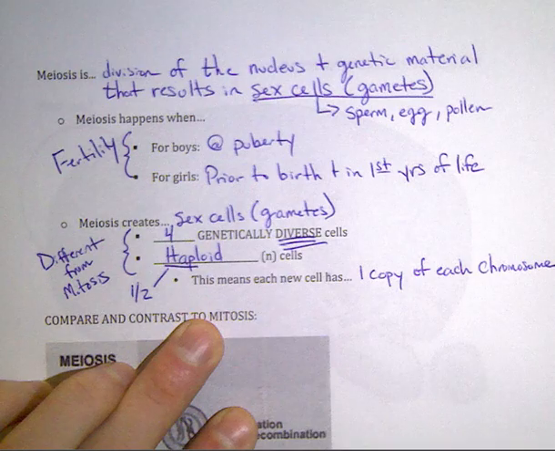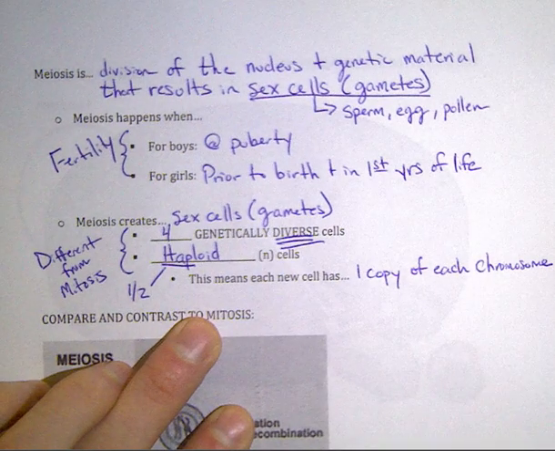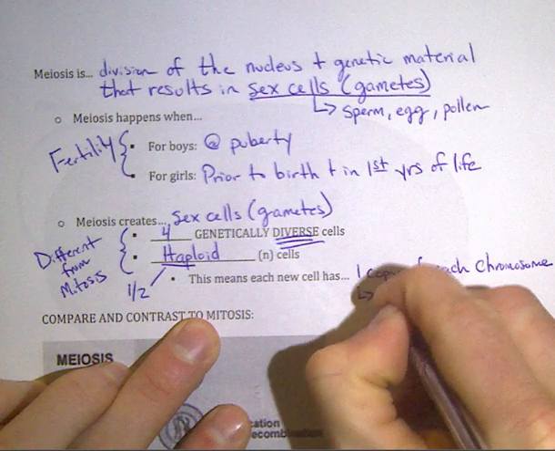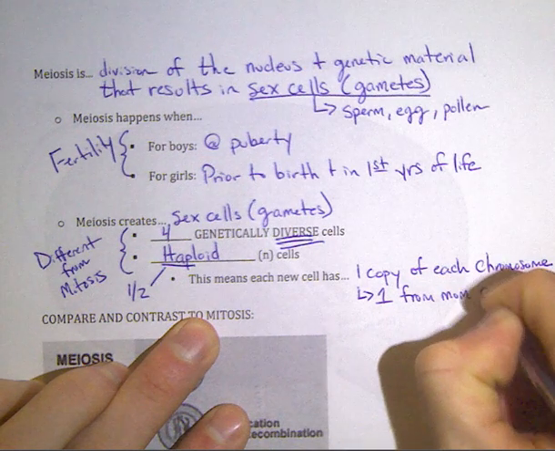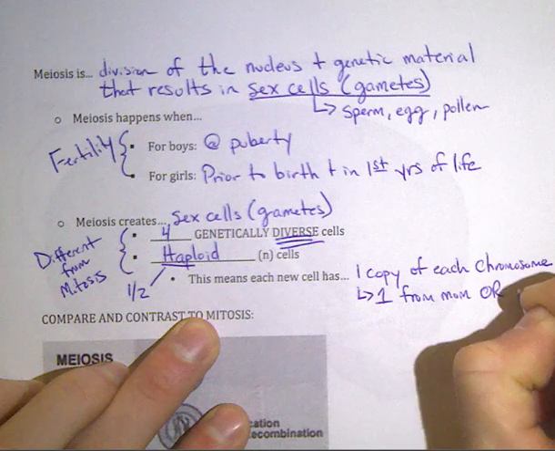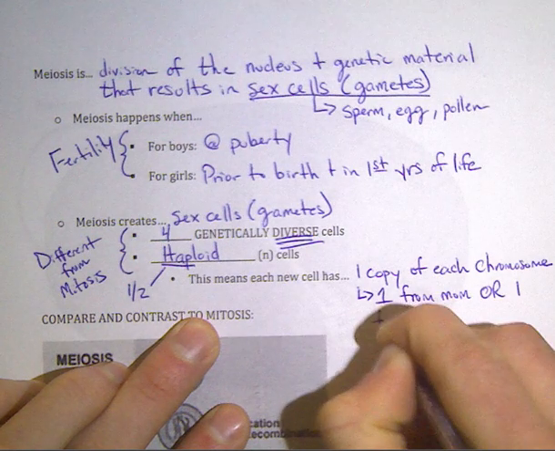One copy of each chromosome. 1 from mom, or 1 from dad.